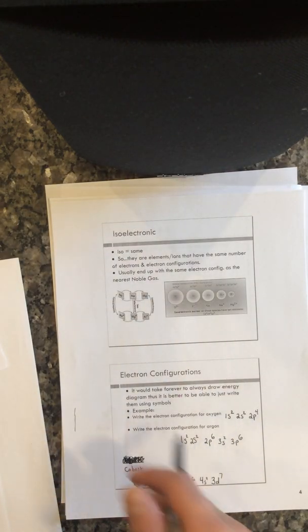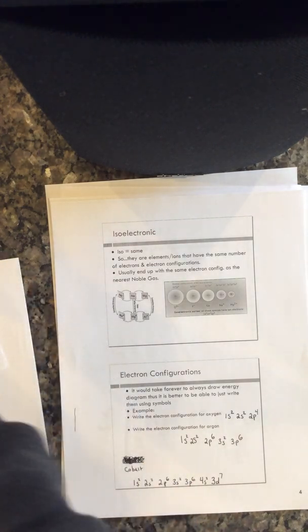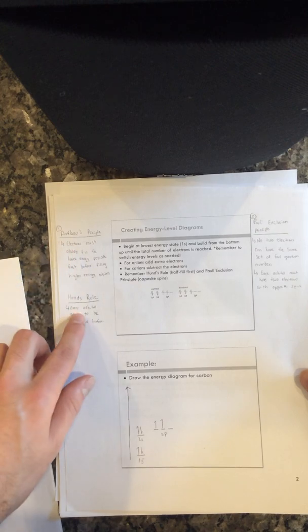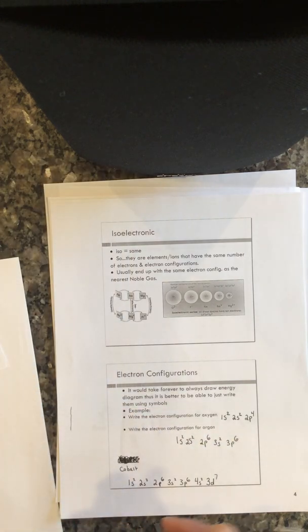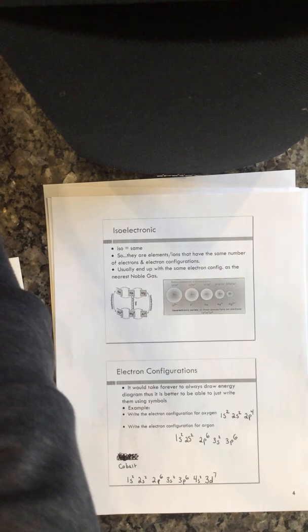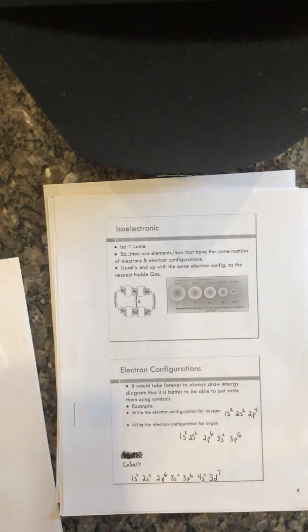We looked at a couple definitions, and I'll just pull out my definition sheet here. Once again, make sure you have it. Aufbau's principle, Hund's rule, Pauli exclusion.